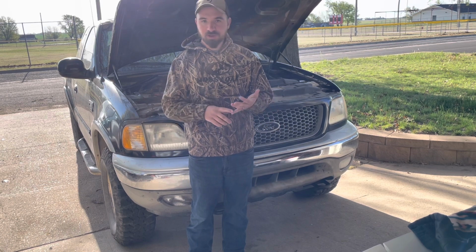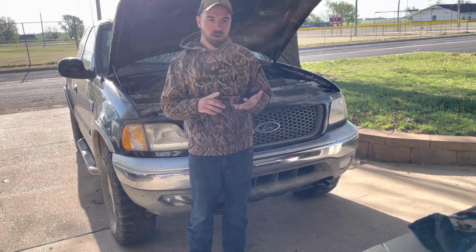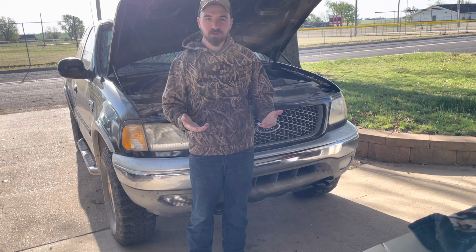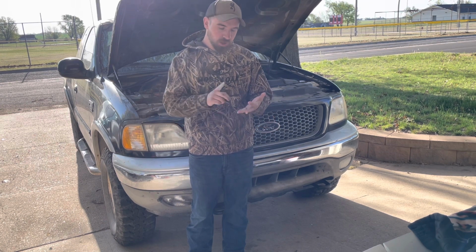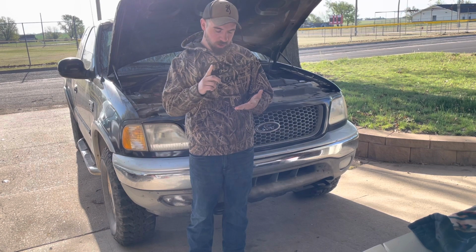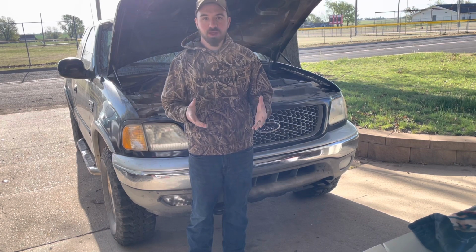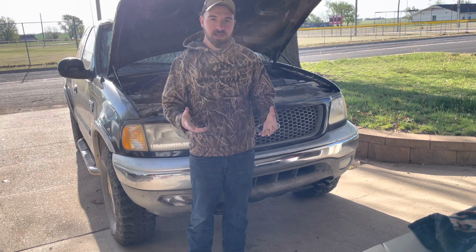The person previous to me already replaced a spark plug. It's not necessarily an injector issue. You can have many different reasons for a misfire: compression, fuel ratio, a bad spark plug. But in this case, it was the ignition coil that is bad. And I'll go ahead and show you what that is and how we replaced it.